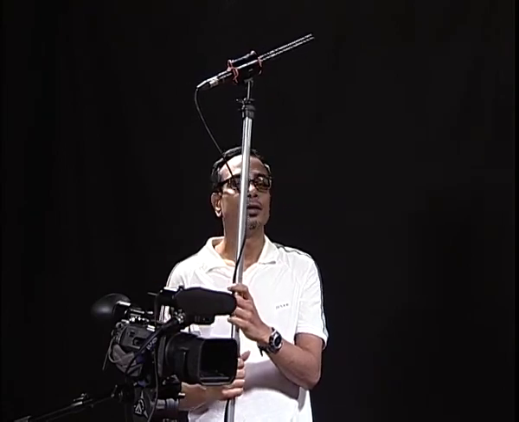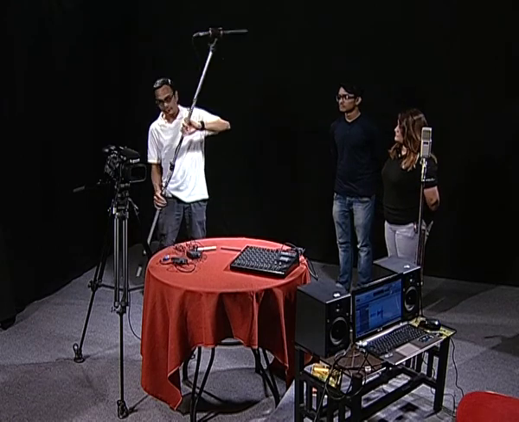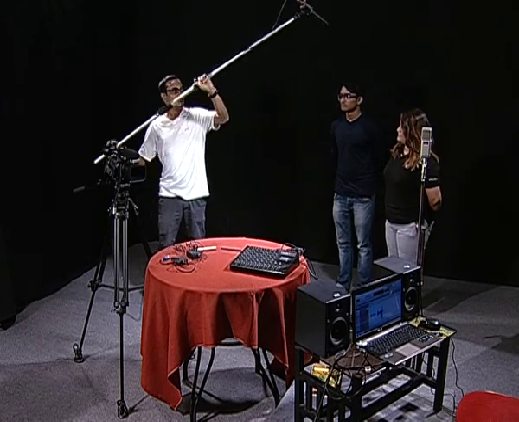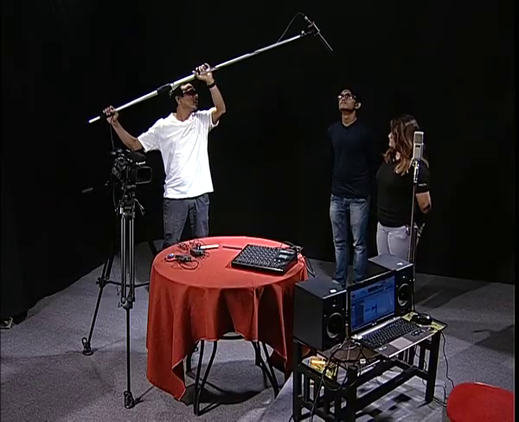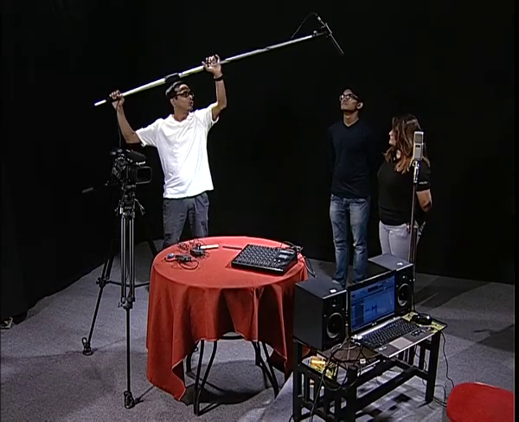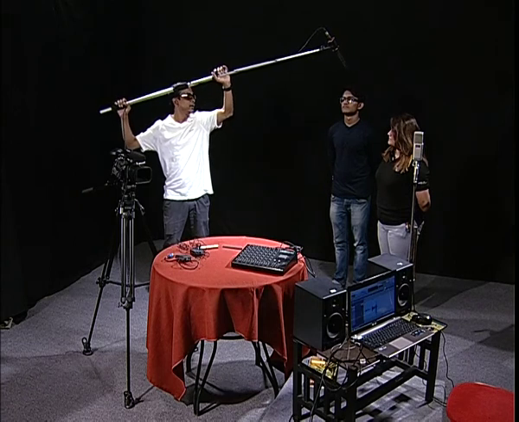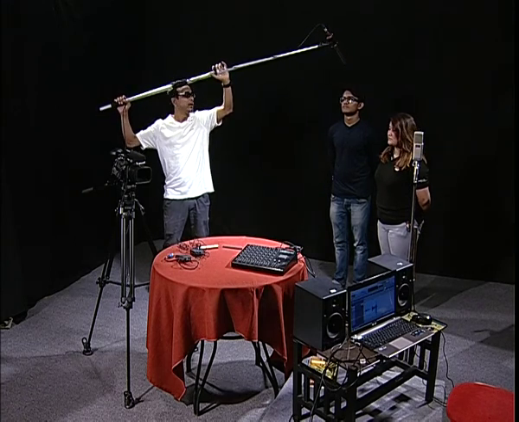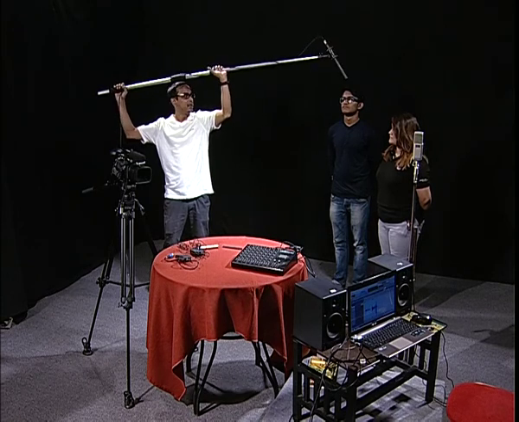I have also connected the other end with the camera. So the very first position I am going to talk about is the up position, which will have to be held like this. If I am recording these two characters, I can hold it anywhere I like. I can also pan the boom rod when one character is speaking and then again pan when the other character is speaking. I can also tilt the boom rod by using my wrist like this.